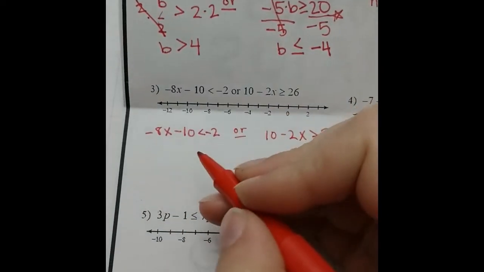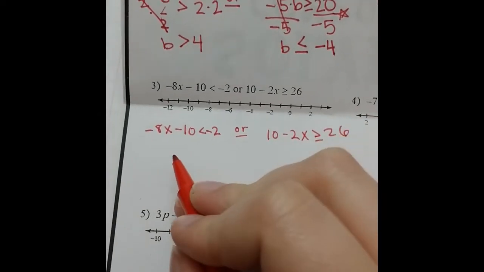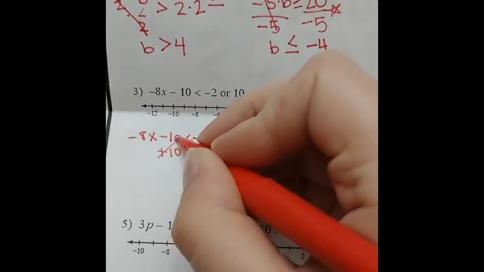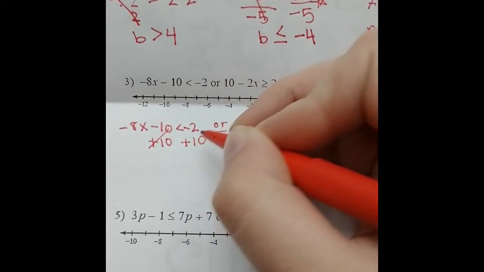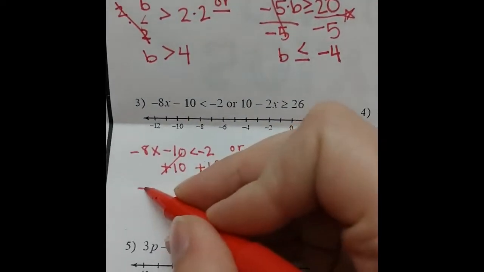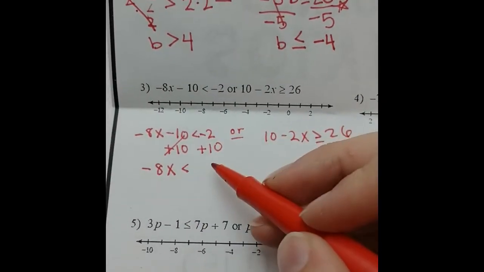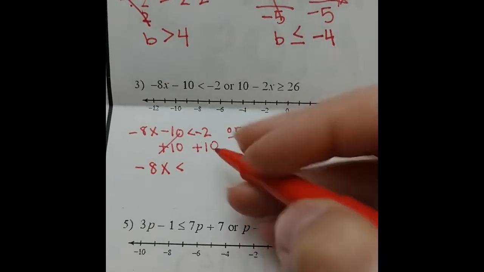Okay, so on this one, to get x by itself first, it's best to add 10 to both sides to start, because we want to deal with what's closest to x at the very end. So negative 8x is left over here, less than. Negative 2 plus 10 is just take away 2 from 10, which is 8.